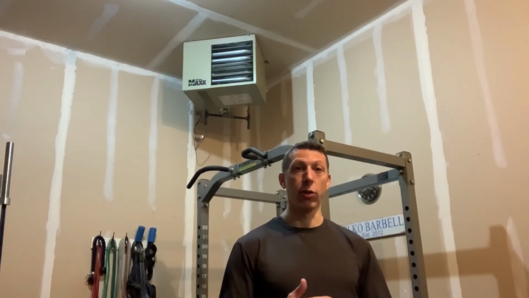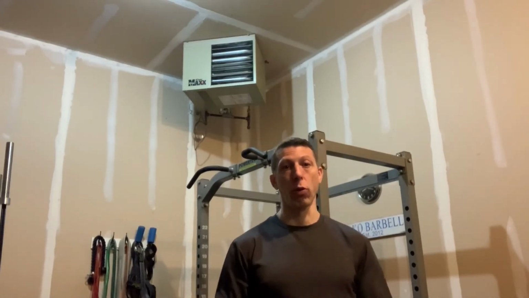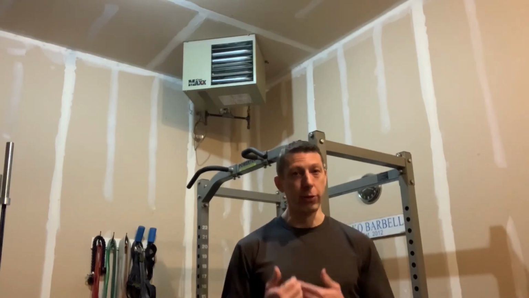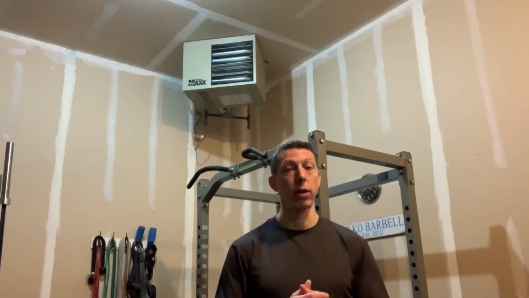Oftentimes, this looks like taking a couple steps forward and then maybe half a step or one step back, but then you build a couple of steps forward from that. Long term, you're still progressing, even though at certain points it may seem like you're stepping backwards. It actually can be beneficial and help you progress continually.